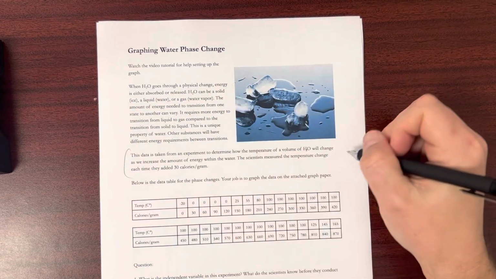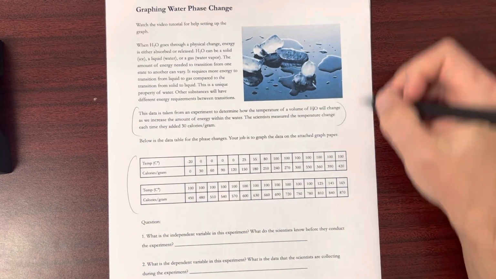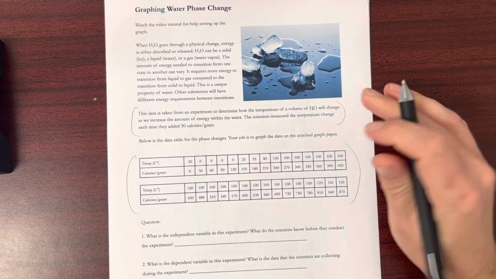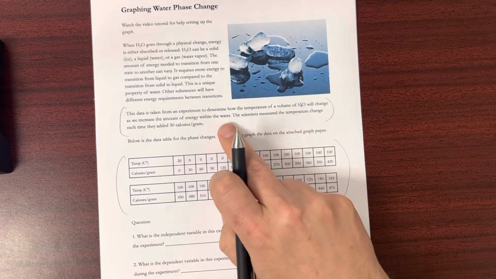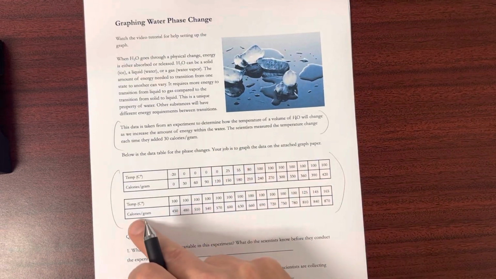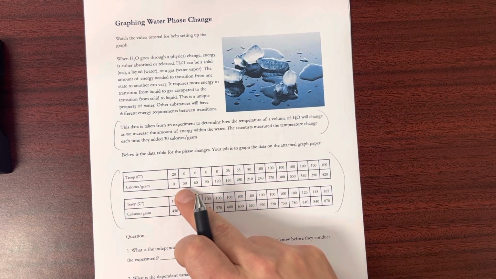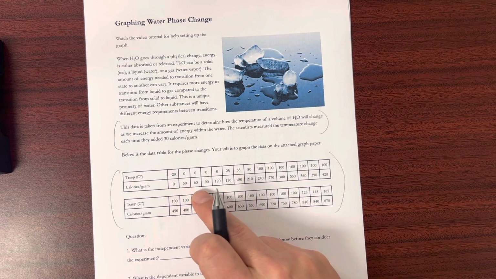There's a setup for the experiment here, and then we have some data tables that we're going to graph. Now, in the description, it says that the scientists have chosen to measure the temperature at specific calorie inputs.